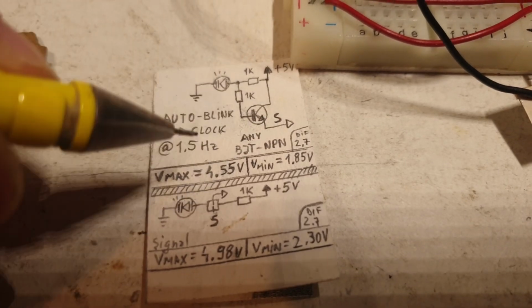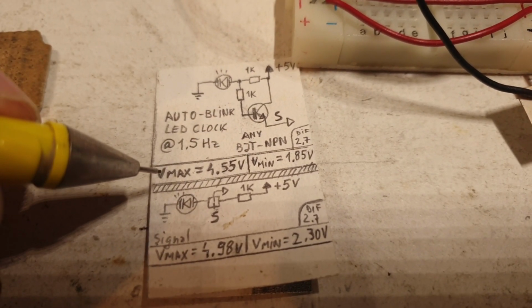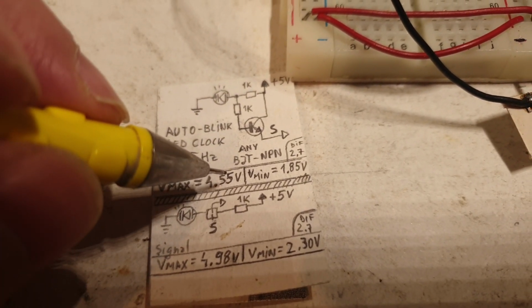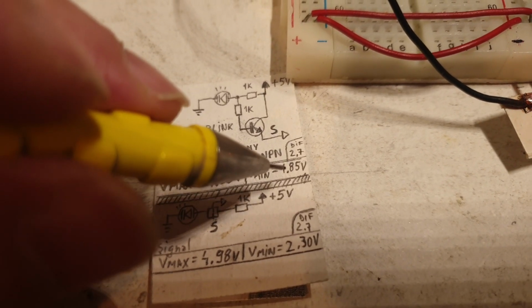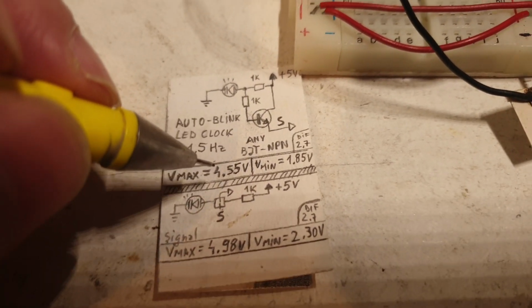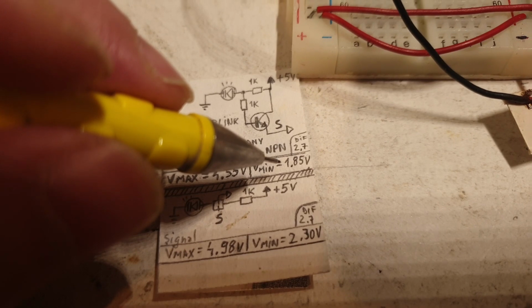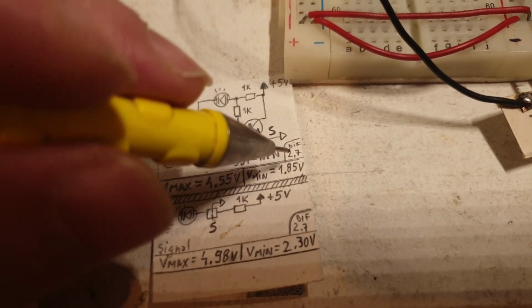I made this circuit diagram here, and I pay attention: maximum voltage is 4.55 volts, and minimum voltage is 1.85, as you can see there. And this number minus this number, the difference is 2.7 volts.